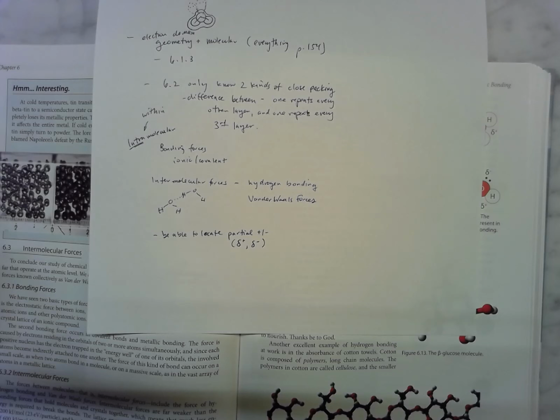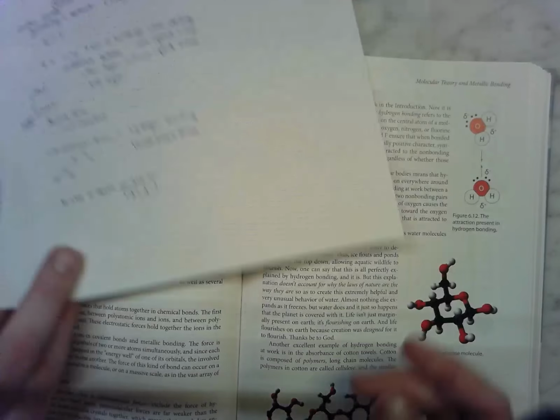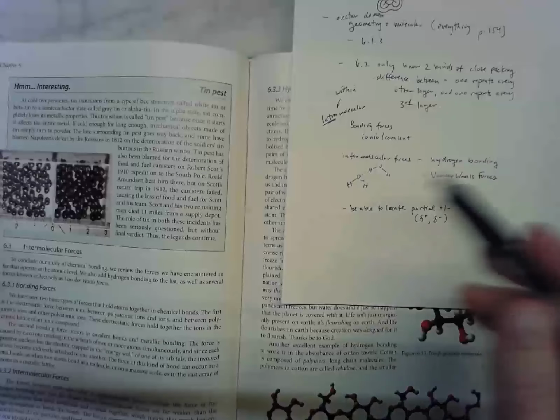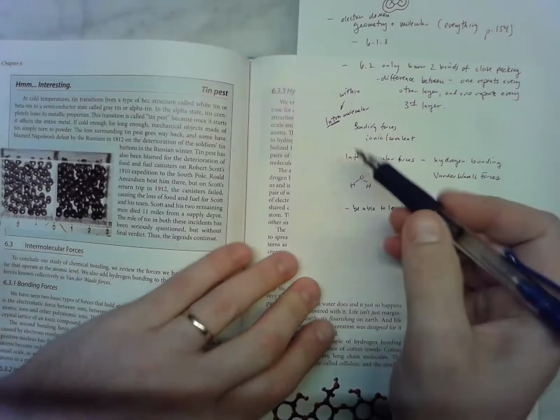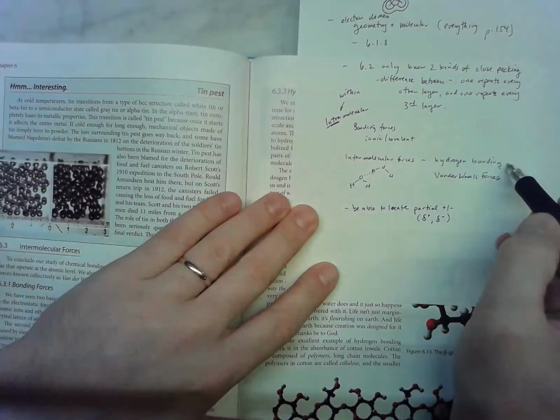And I told you Asimov was super snarky about that. But golly, how is that not just fantastically orchestrated and designed? I can't help but think that's amazing. So, all right, hydrogen bonding, you need to know its relative strength. This is the strongest of the intermolecular forces, okay?